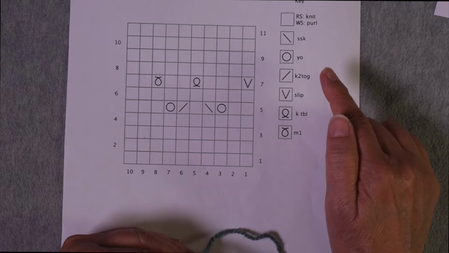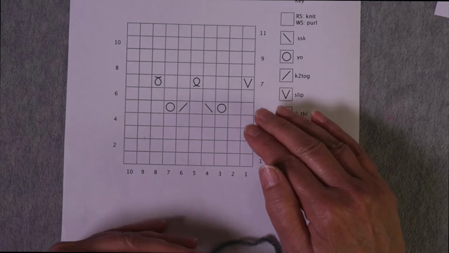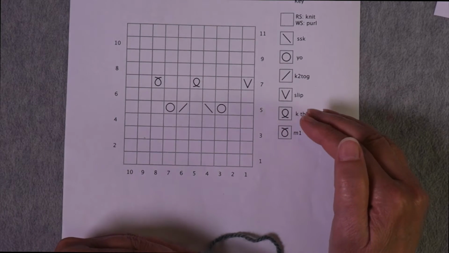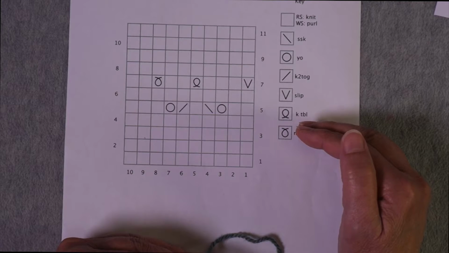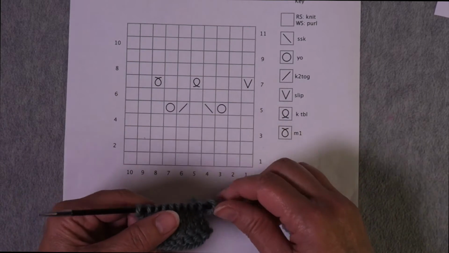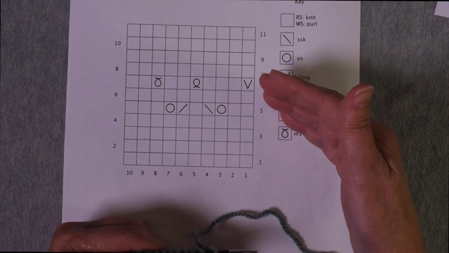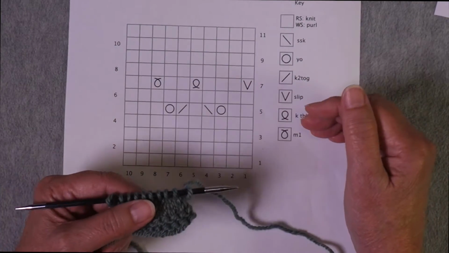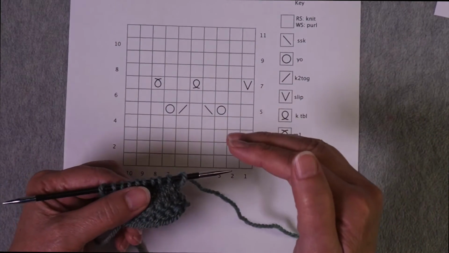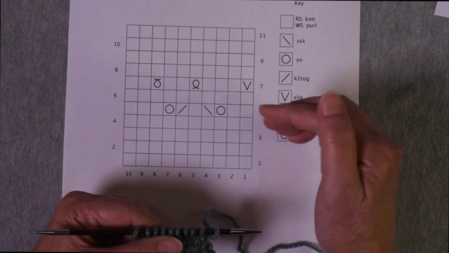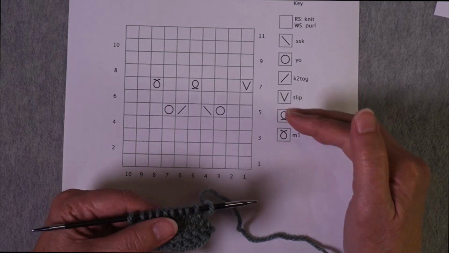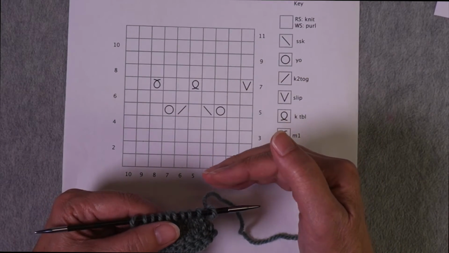And I really recommend, if you are starting with a chart that has some unfamiliar symbols and they don't really make sense to you, casting on a few stitches for a swatch and just working through those chart symbols in your swatch and seeing what the result looks like after you have worked that technique. And then things will start to click with you and you'll be able to not only read the chart, but you'll be able to read your knitting.